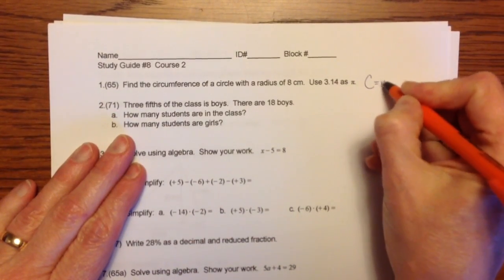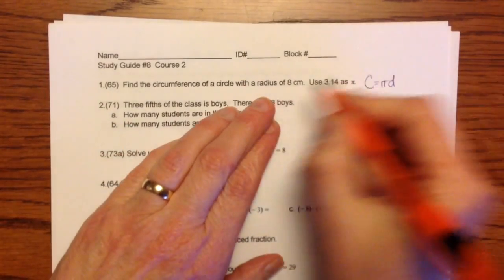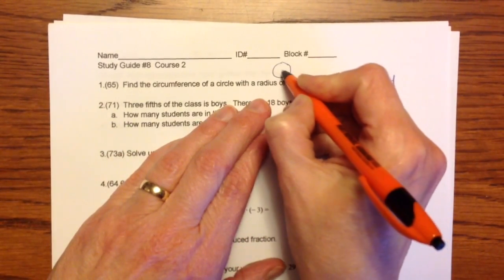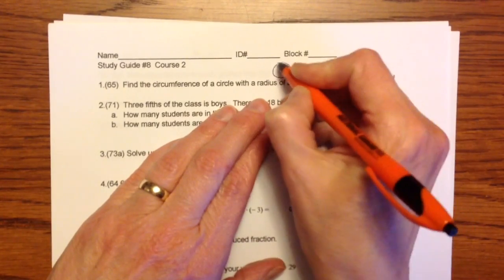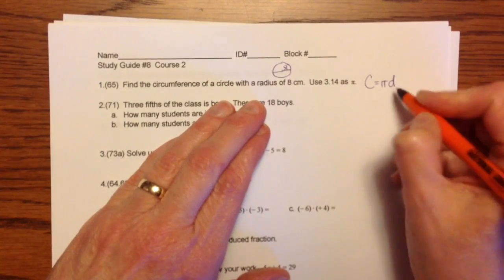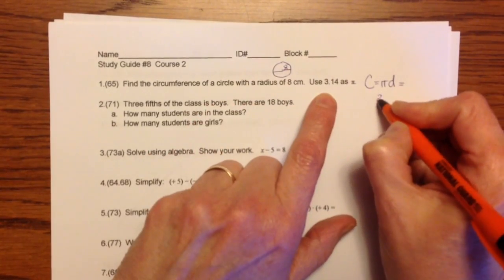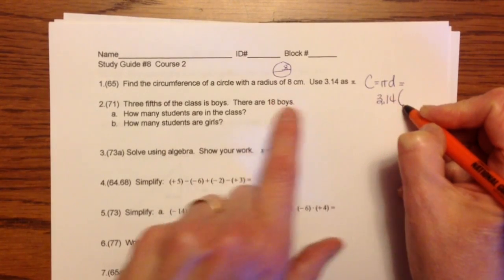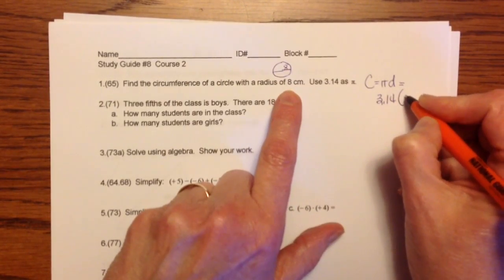is pi times d. Well, if we know the radius of a circle, you think about it, that's the distance from the center over to the circle, which would be 8 centimeters. Then the diameter would be 16 centimeters. So it tells us to use 3.14 for pi. And then the diameter would be double the radius, which is 16.